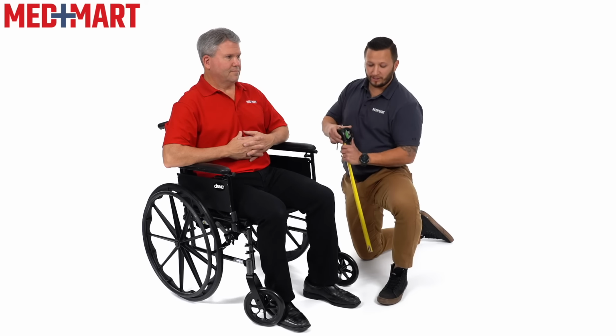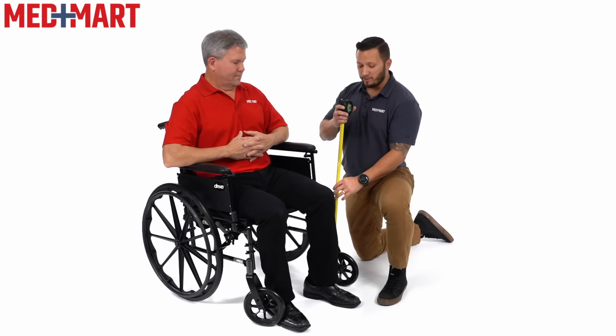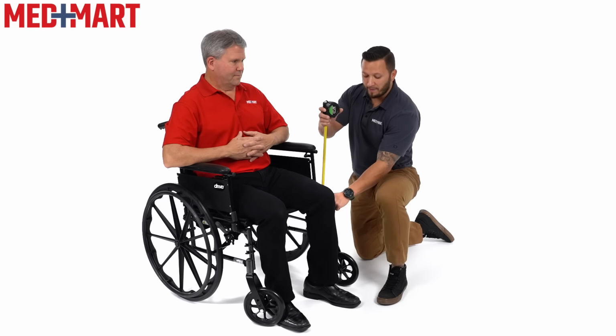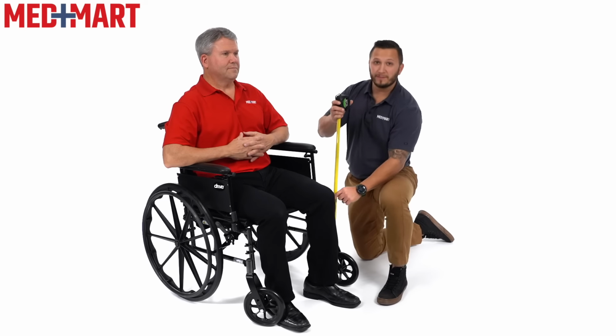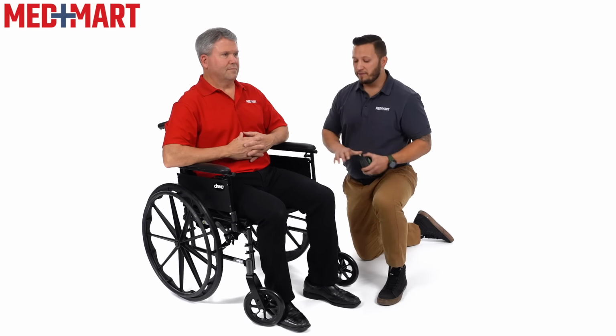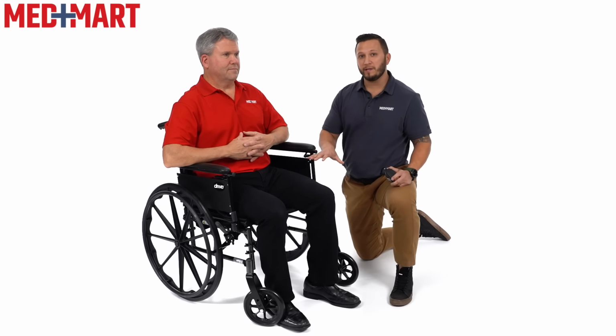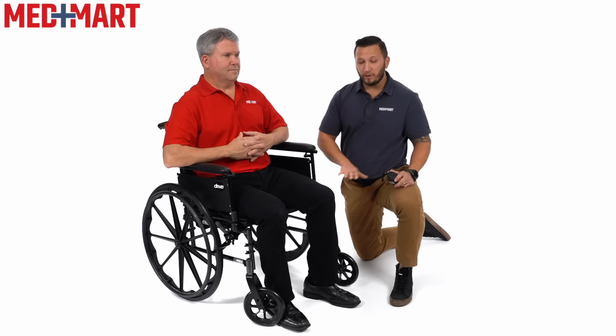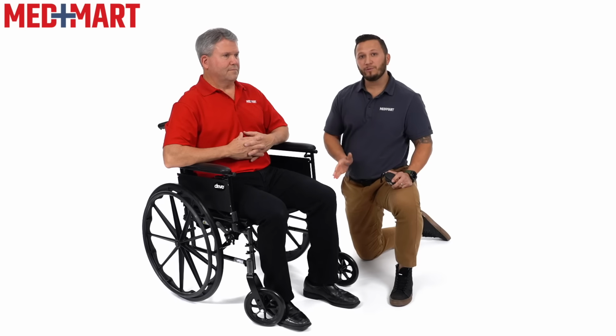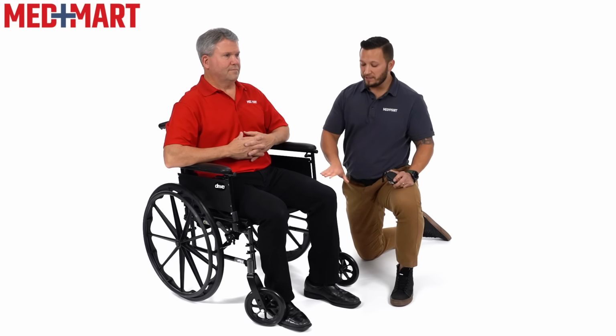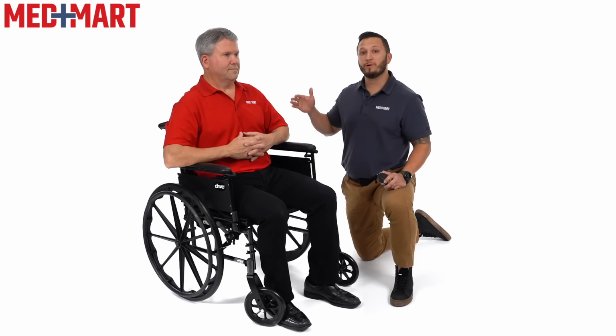Finally, to make sure that I get the appropriate seat height, I'm gonna measure from his heel to the back of his knee. That comes in at 19 inches. This chair seems to fit him appropriately because his foot is flat on the ground, his ankle is at 90 degrees, his knee is at 90 degrees, and his hips are at 90 degrees.